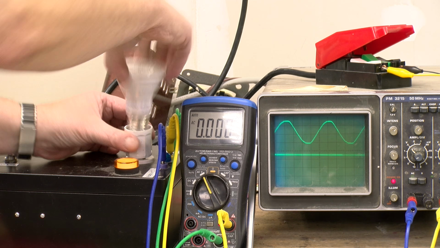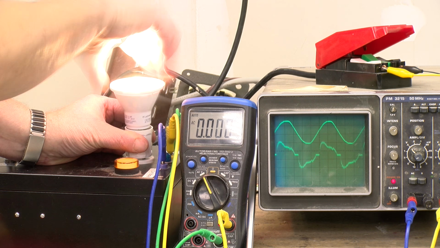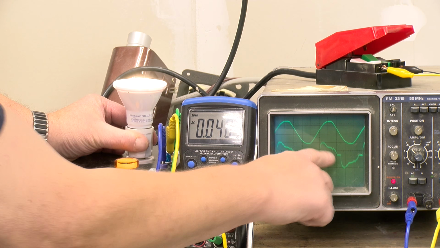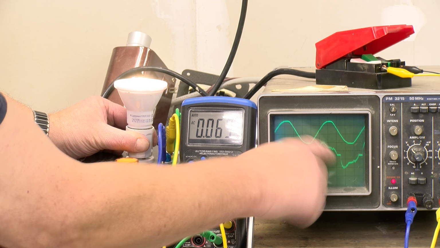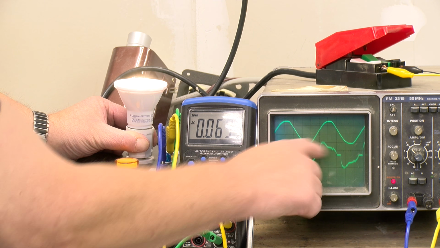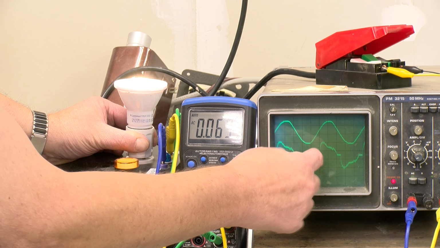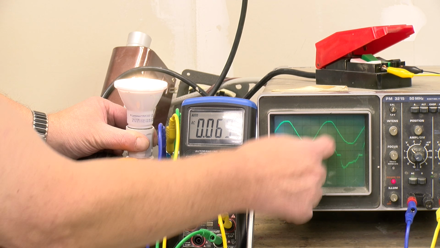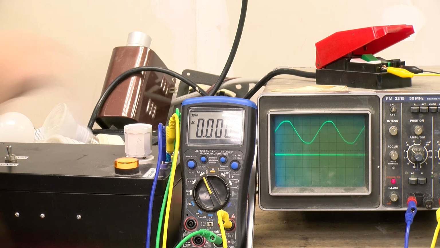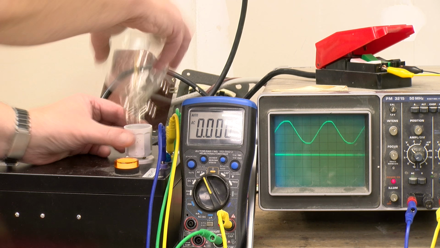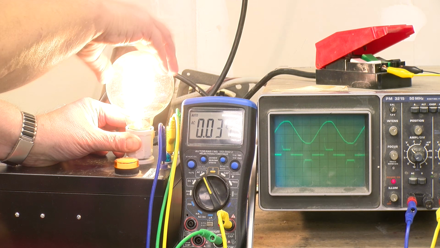Here's sort of a bathroom spotlight type bulb. Look at that really strange current. Again, probably intentionally spread out using some circuit or another to try and make it better than those very simple, very peaky waveforms. This is one of those fancy, will look like an old incandescent bulb type things.